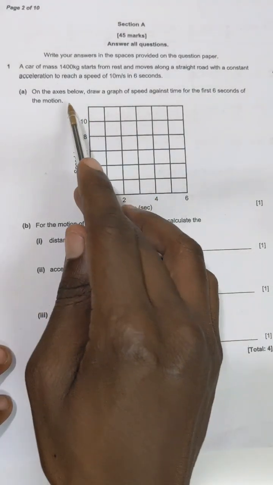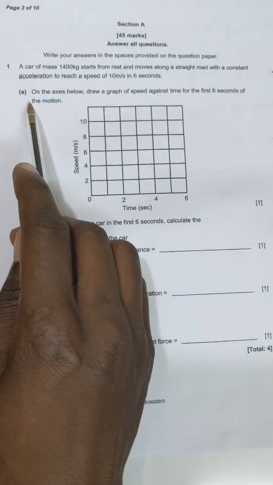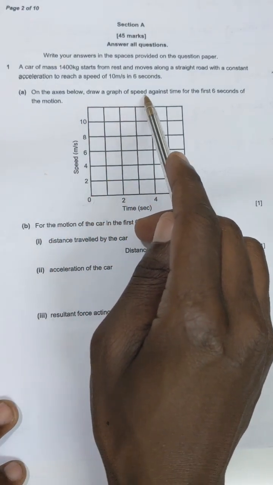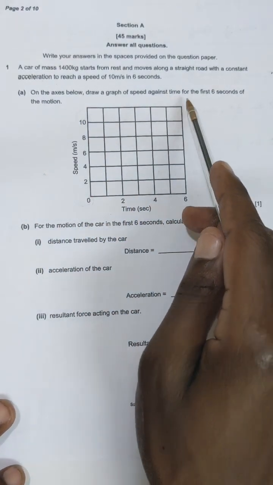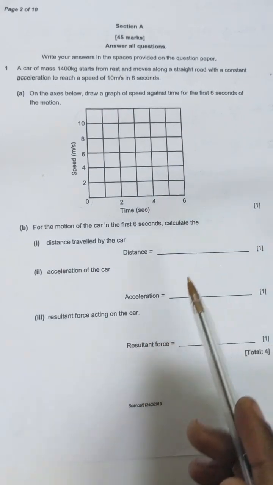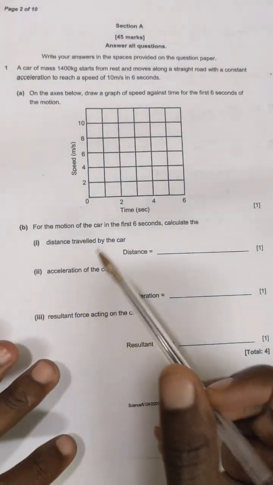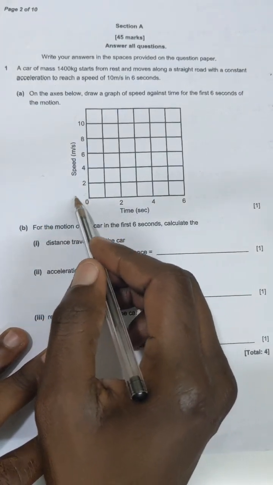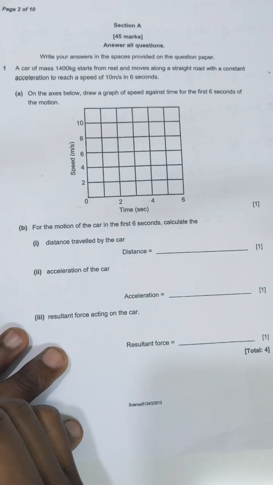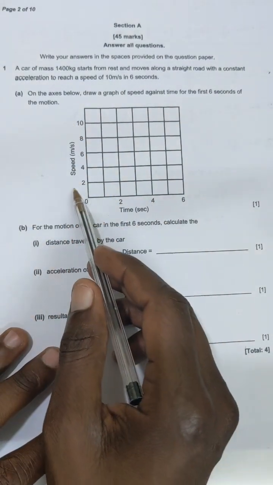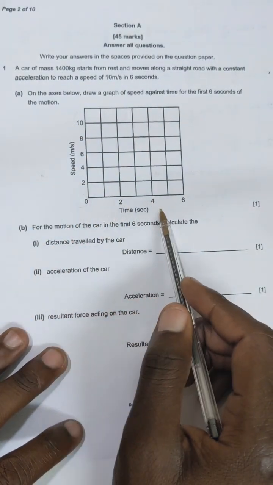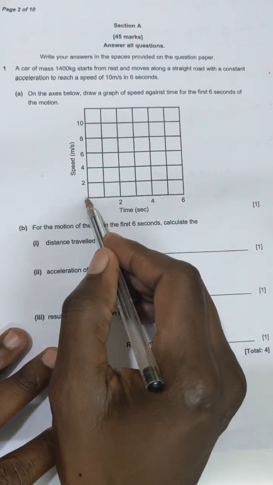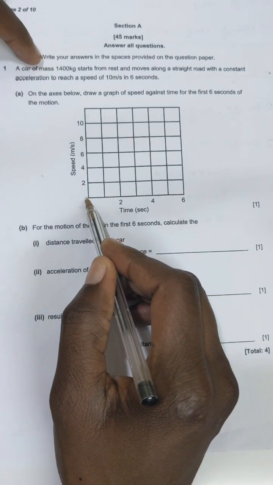So this is the graph that we are given. They're saying that on the axes below, draw a graph of speed against time for the first 6 seconds of the motion. This is a car that starts from rest, so it is starting from zero. If you look at this side, this is the speed, and that is the time there.